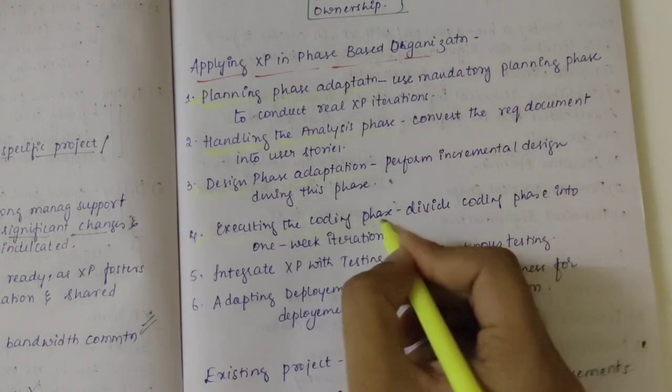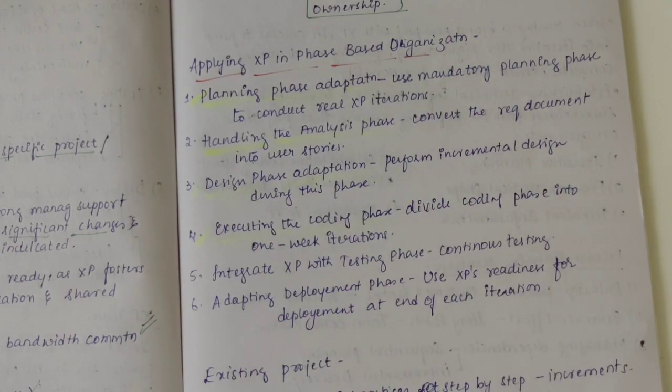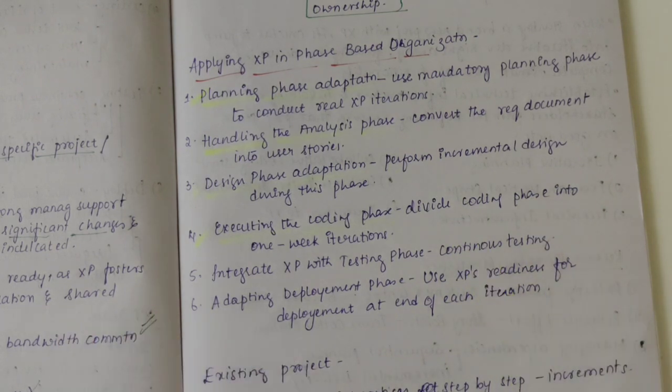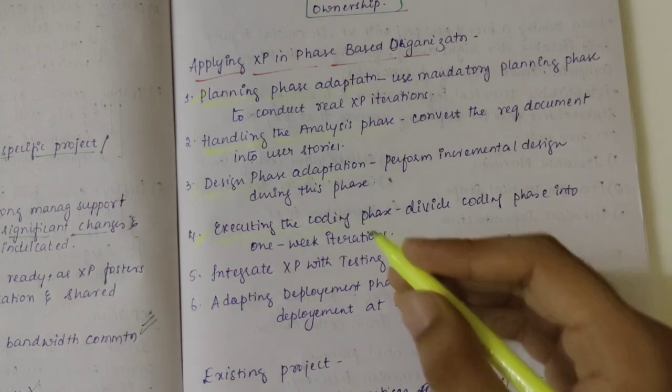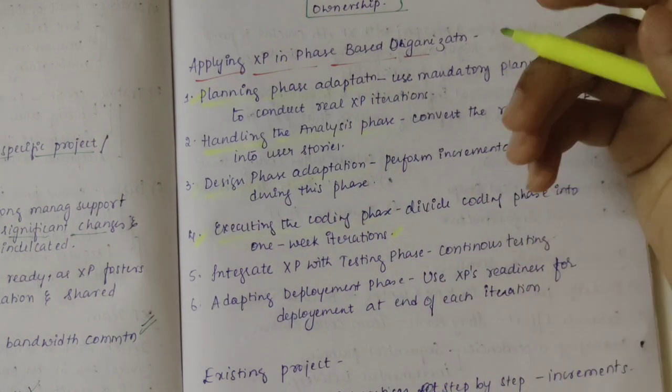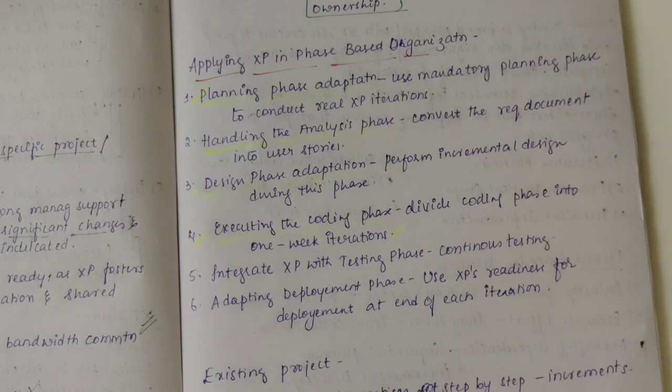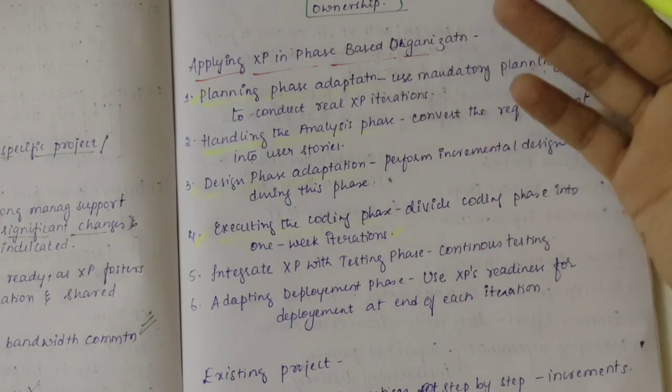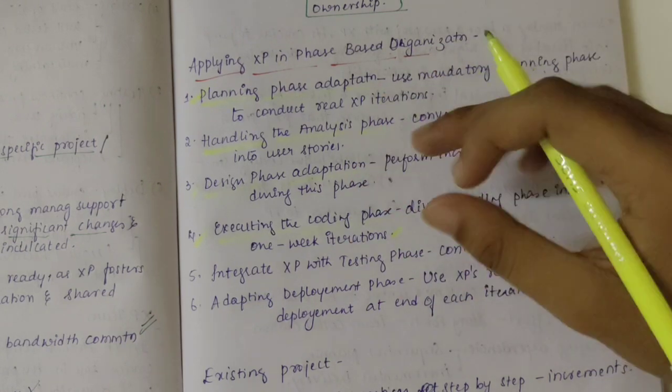Then we have the fourth one, that is executing the code phase. In executing the code phase, divide the coding phase into 1 week iterations. That is, in the first week we'll all sit and make sure that the basic functions, the basic coding part of our actually allotted functionalities, have been done. After that, we show it to the customer. He'll be like, okay, you can further proceed. Or when we test this, we come up with 99%. If 99% is not possible, we come up with 80% error freeness. Then we can again further develop this code in the next phase and come up with better code. So that's how executing the code phase works.